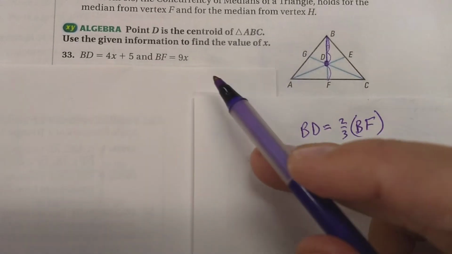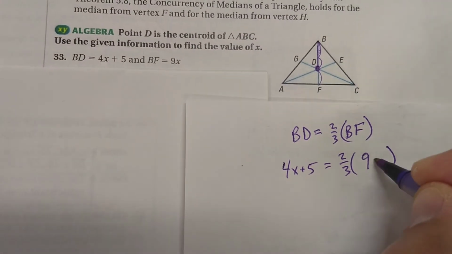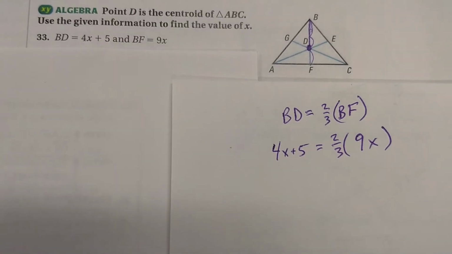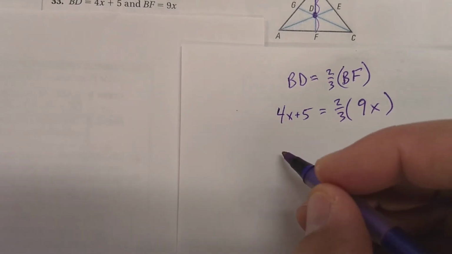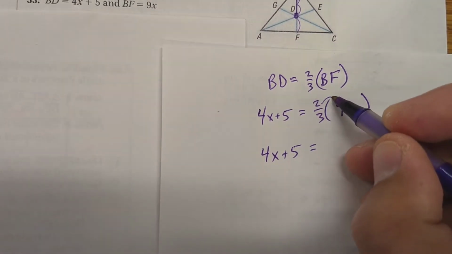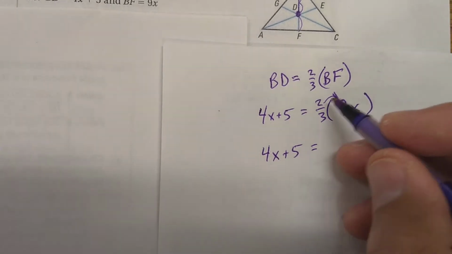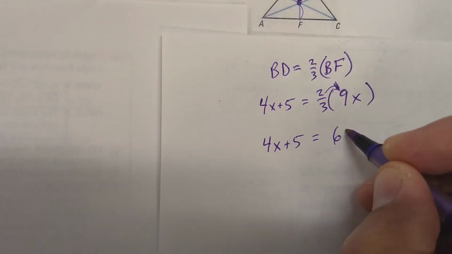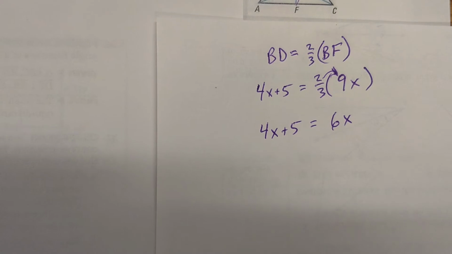Well, what's BF? It tells us that it's 9x. Okay, so now I've got an algebraic equation that I can solve. I'm going to keep this side the same for now. I'm going to distribute this 2/3. 2/3 times 9 is 6, so that becomes 6x.